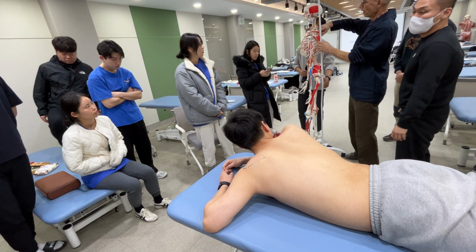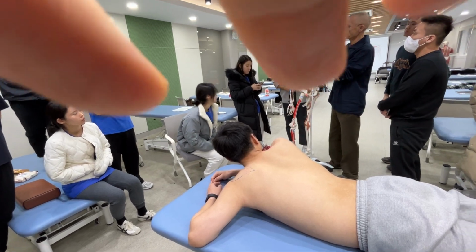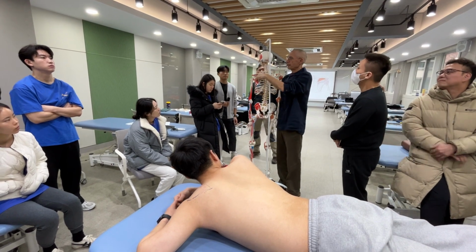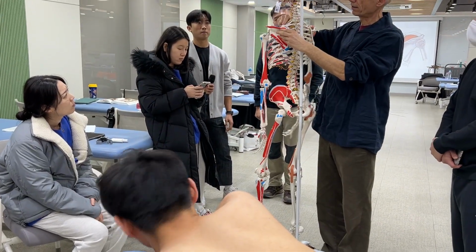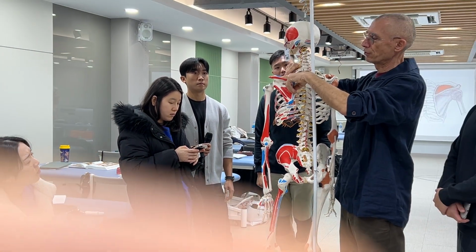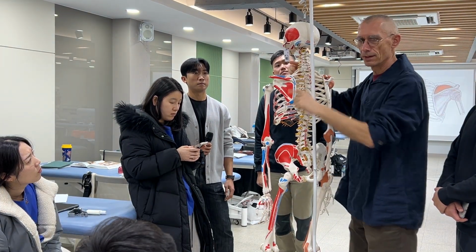You see, the supraspinatus is in this fossa supraspinata, and I can palpate here the angulus superior, and from the angulus superior I can go directly on the muscle. It looks like this.